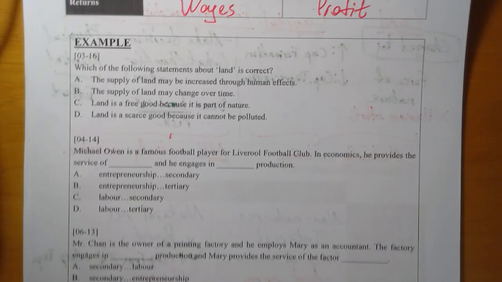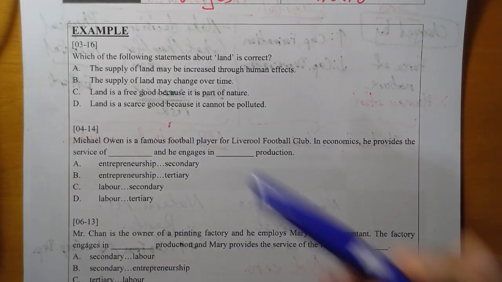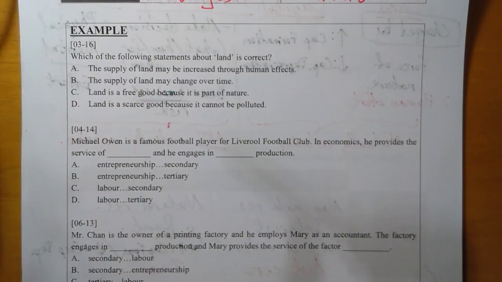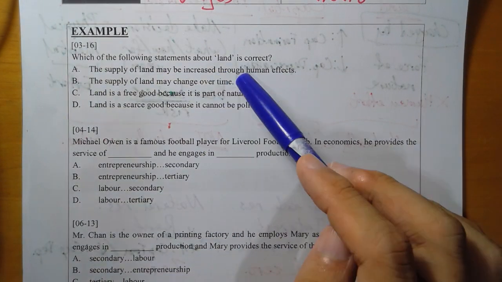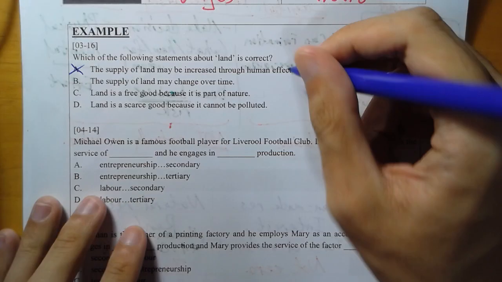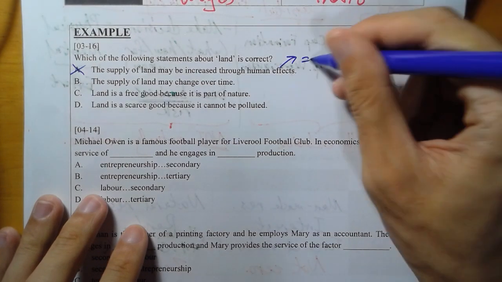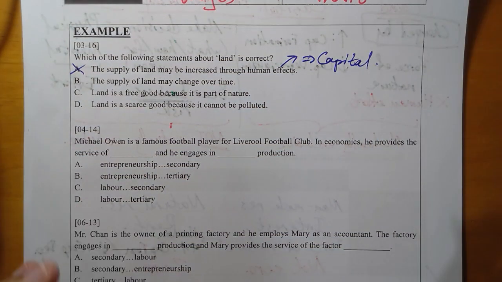Now, let's look at it one by one. First one asks about land. Which of the following about land is correct? Here, supply of land may increase due to human effort. I just talked about that. If you use human effort, then it becomes capital, right? So no, this one is not correct.